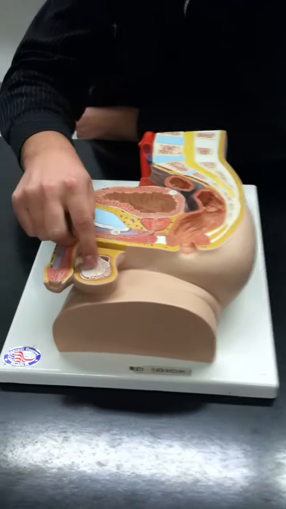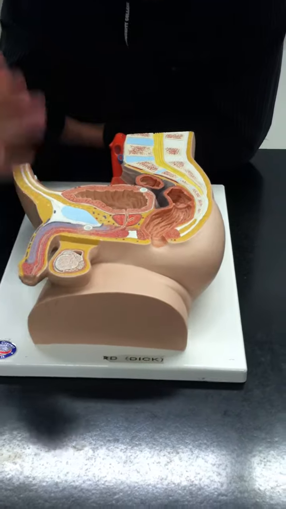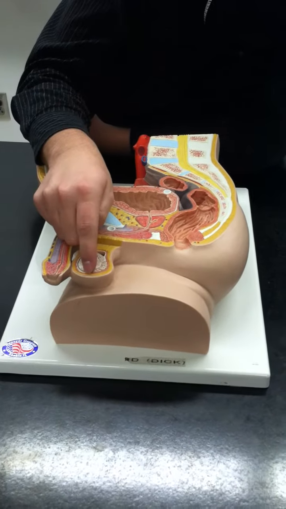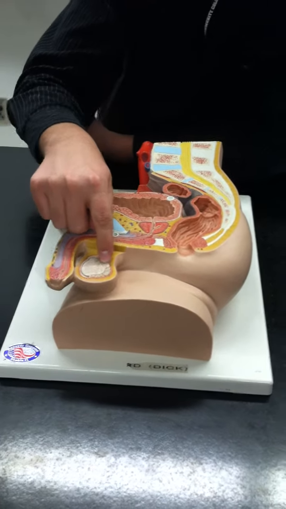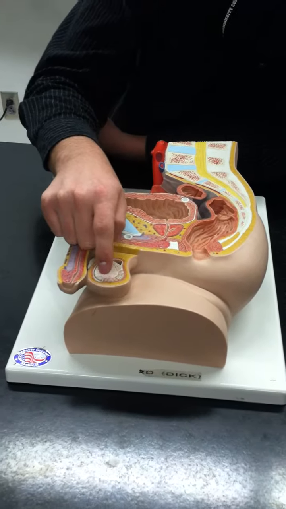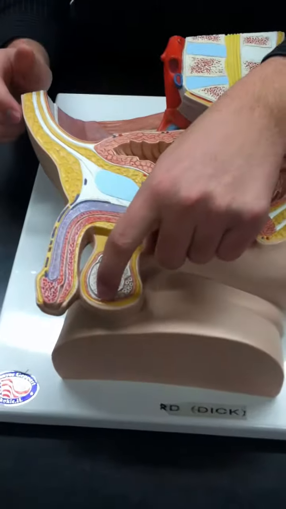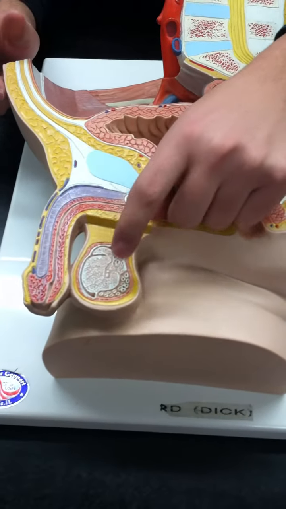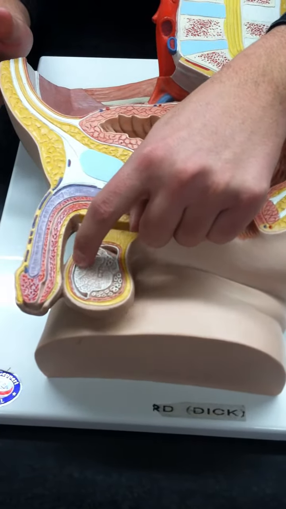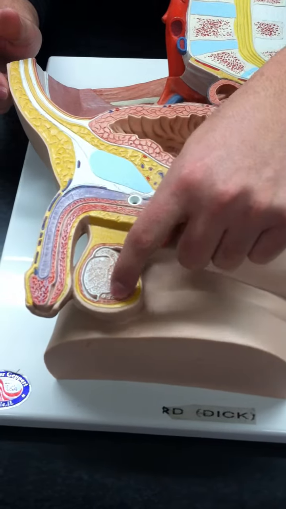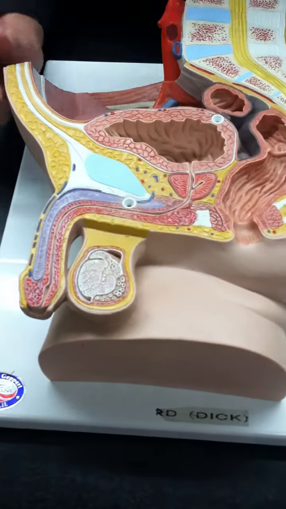Now, the testes is actually going to be surrounded by an epididymis, which is this sort of structure out here. And if you look closely, you can see that this structure has more circles, which are tubes in cross-section. So this is the epididymis over here, whereas this is the structure of the testes itself, a little bit more anterior. So this is the epididymis, that's the testes.